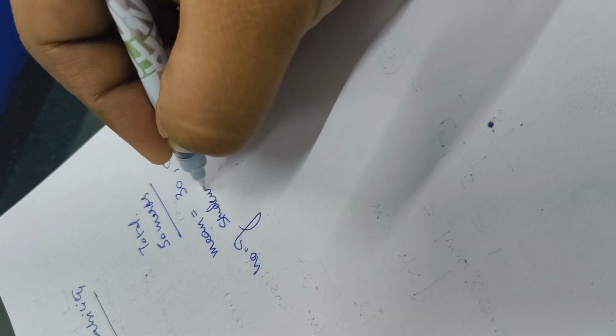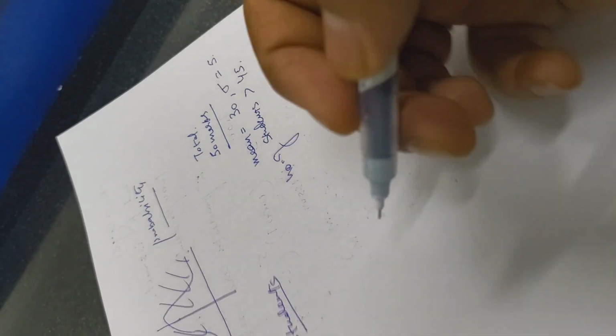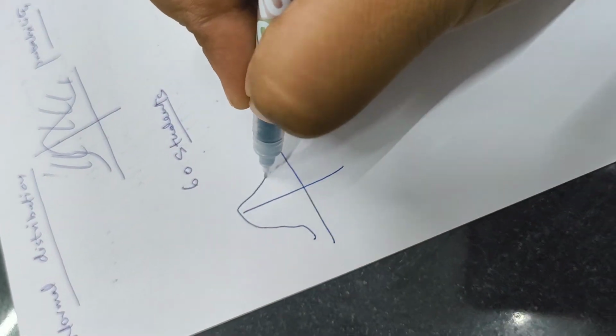Now we want to calculate how many of the students have marks greater than 45. So the question is the number of students who have scored greater than 45 marks. This is the question before us. So first we have to make this bell-shaped curve.